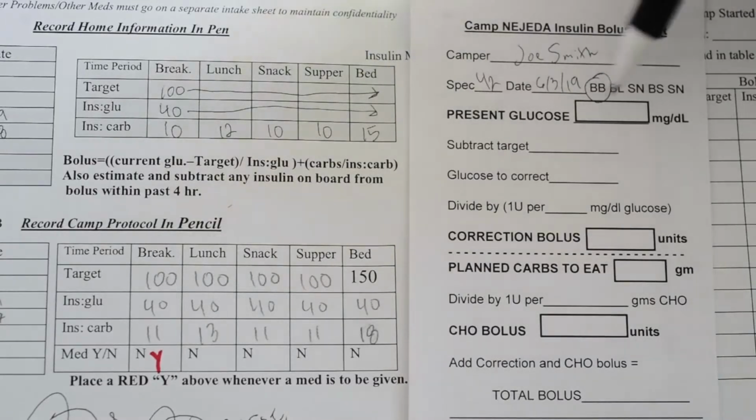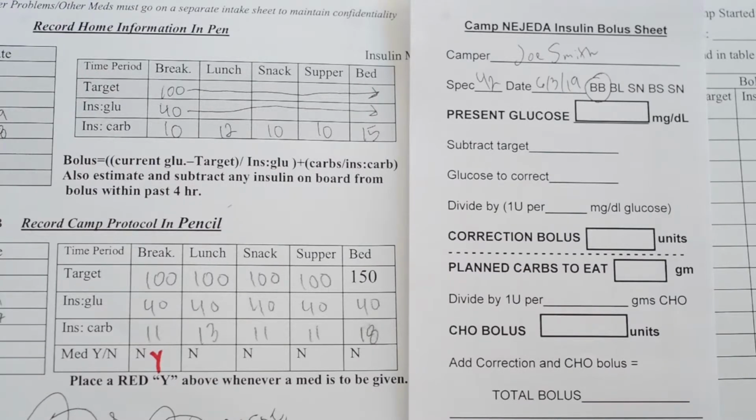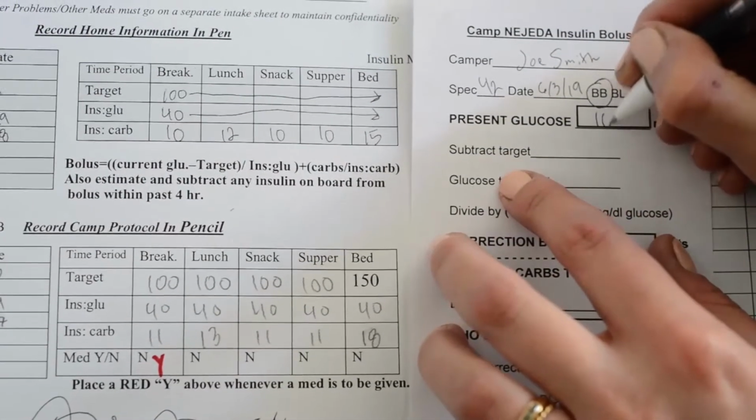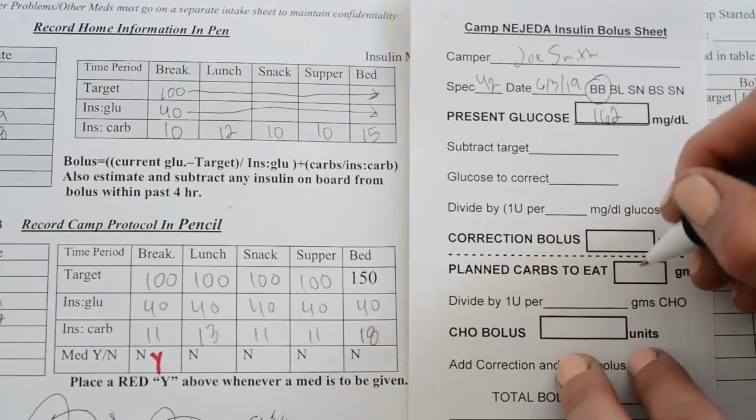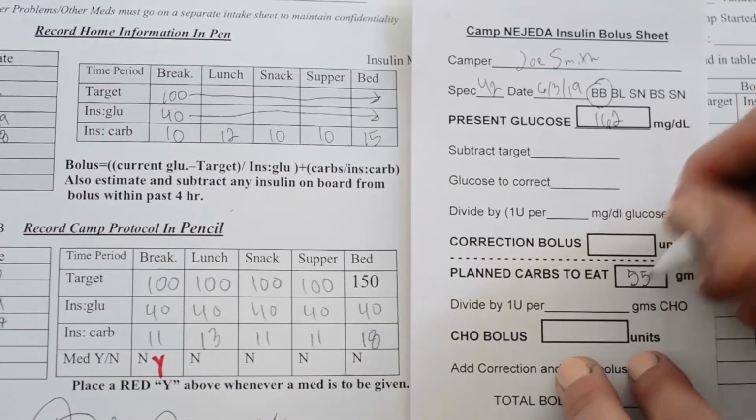Now, up here we'll put our present glucose, so the glucose that they have right now. That'll come to you on a sheet from the counselor with the entire cabin. So let's say Joe, spec number 42, his present blood sugar is 162. So we would write that in there. The other piece of information on that paper you'll get from the counselor is how many carbs Joe plans to eat for the meal. Let's say he plans to eat 55 grams of carbs.